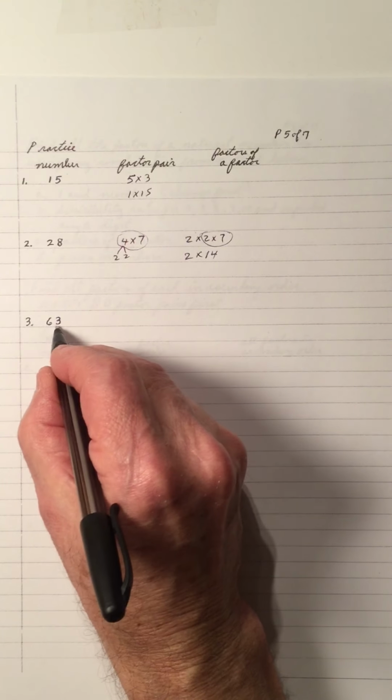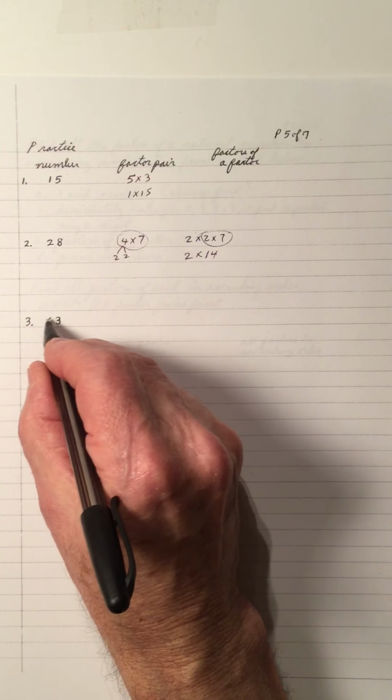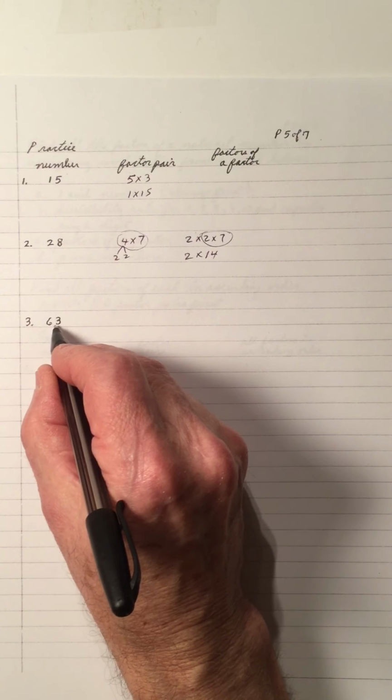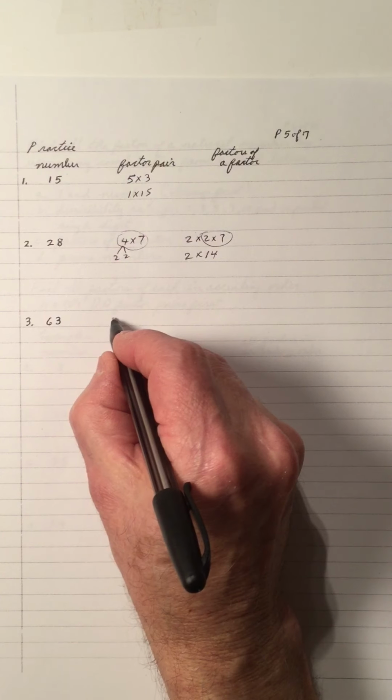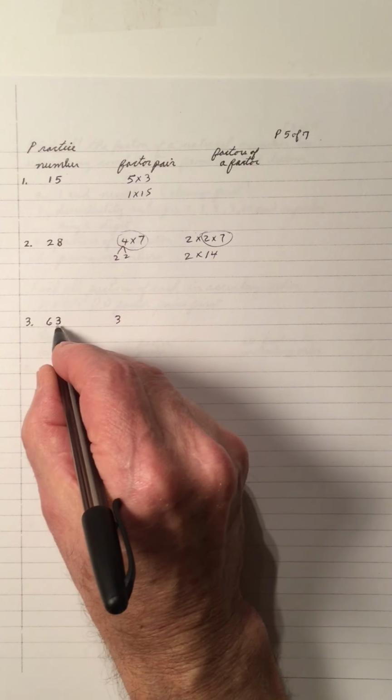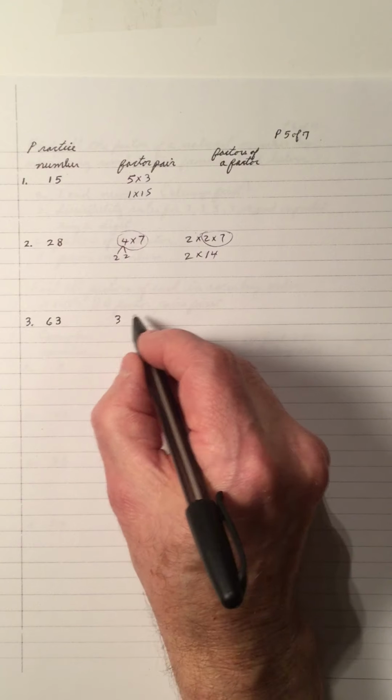63. Notice it adds up to be 9. 9 is a multiple of 3. So I can go with a 3. I can go with a 9. Let's go with a 3 because it adds up to be 9, which is a multiple of 3.